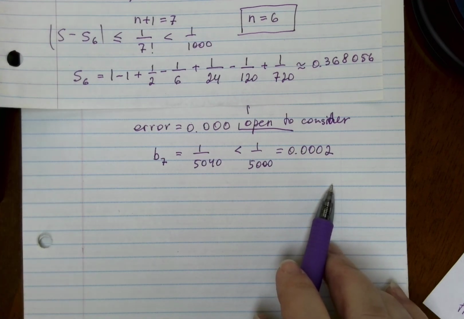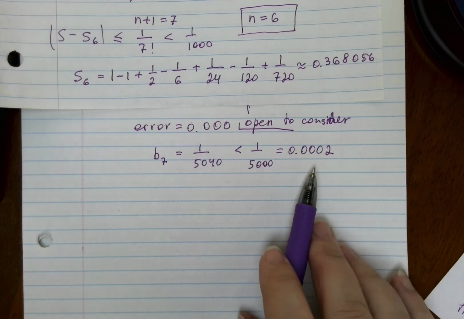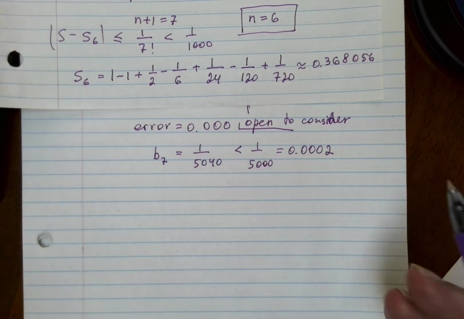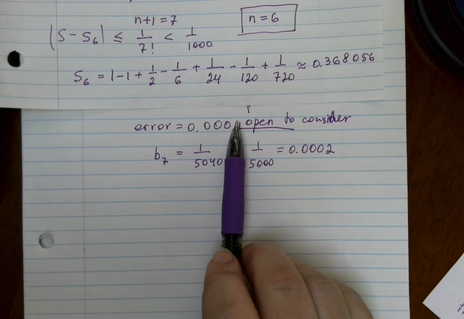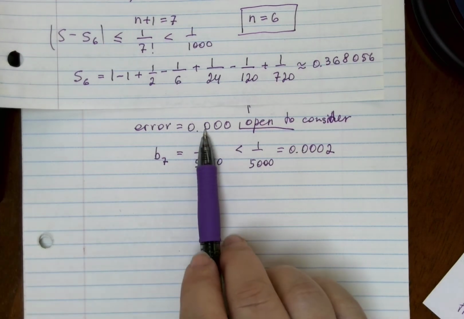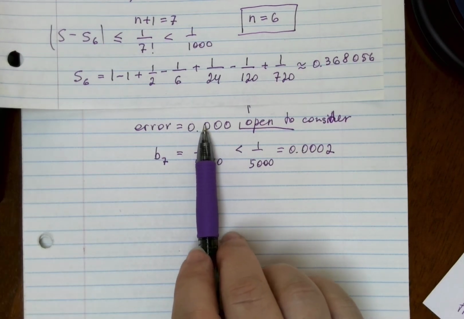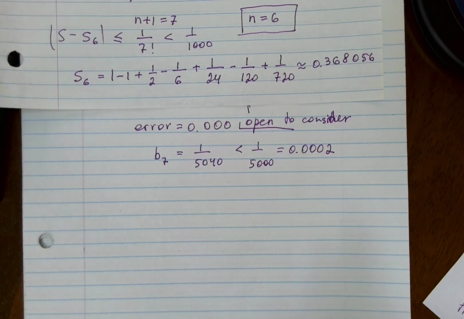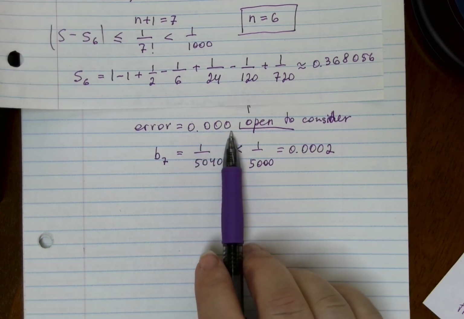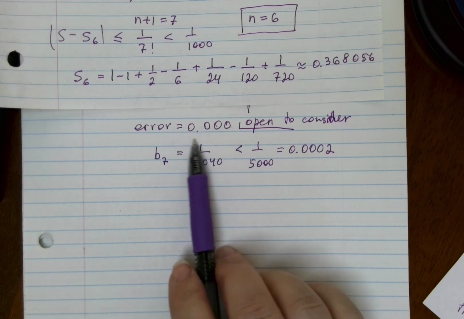right, on WebAssign. So I hope that you will figure out how to proceed. They are just open to consideration after whatever number of decimal points they want you to have accuracy to.